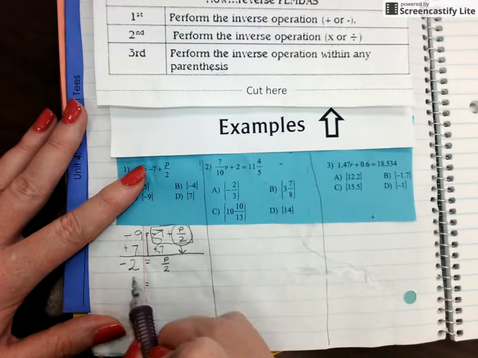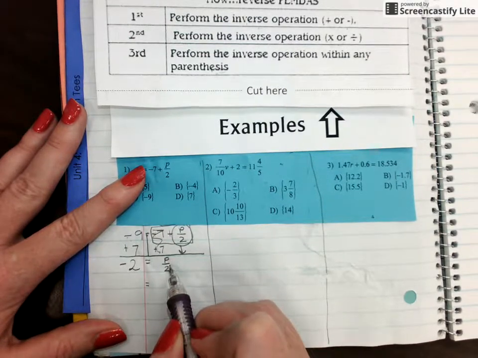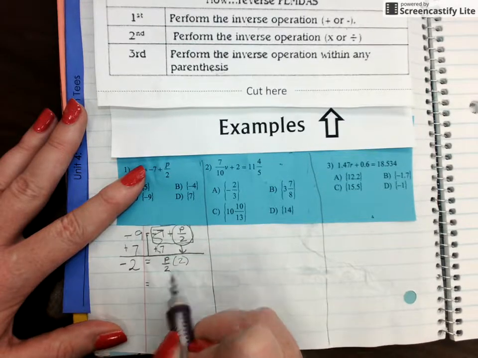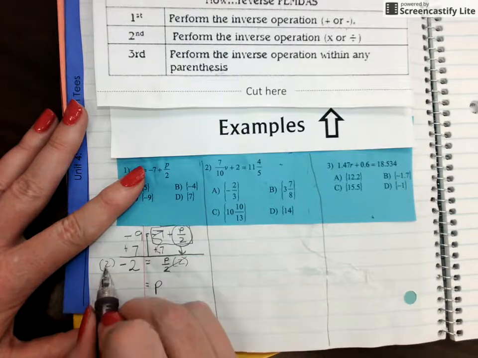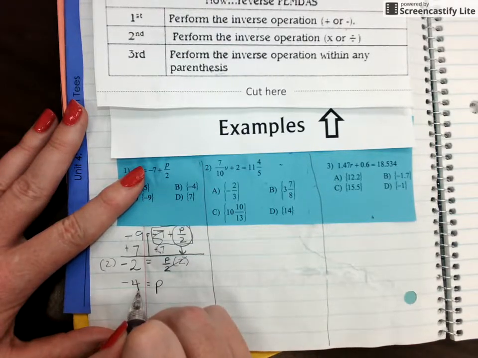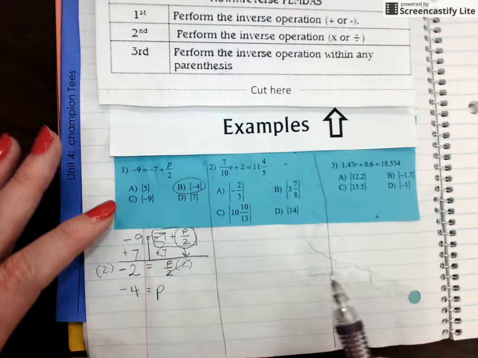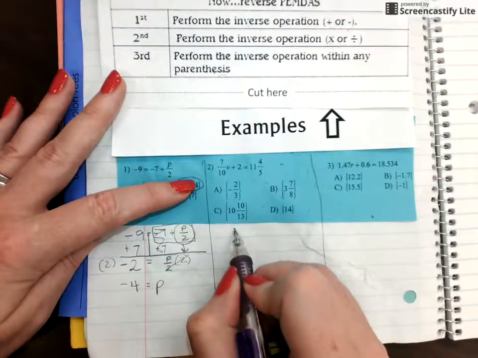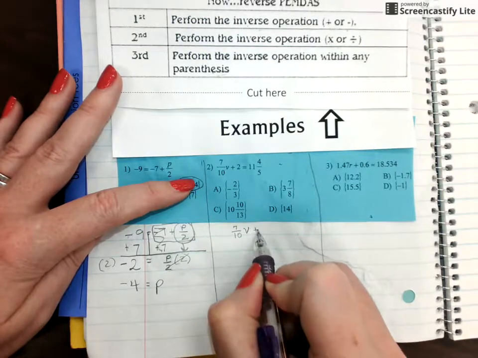Now I'm having to deal with the second step. My number, p, divided by 2. Well, the opposite of divide by 2 is times 2. So I get p, and then 2 times negative 2 is negative 4. So my answer is negative 4. Now this problem could very well give us a lot more trouble because look at that fraction.